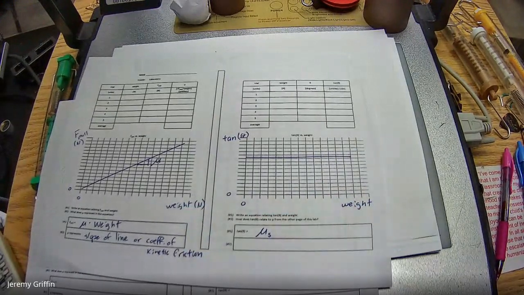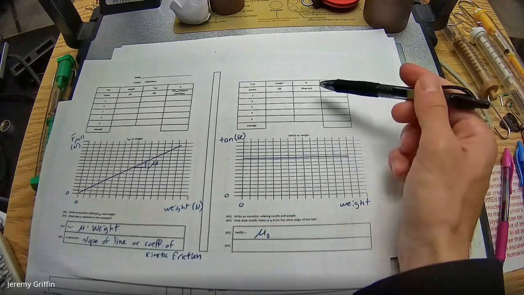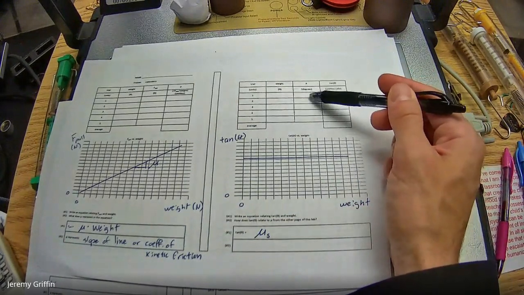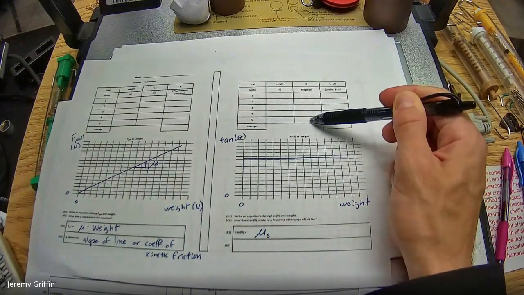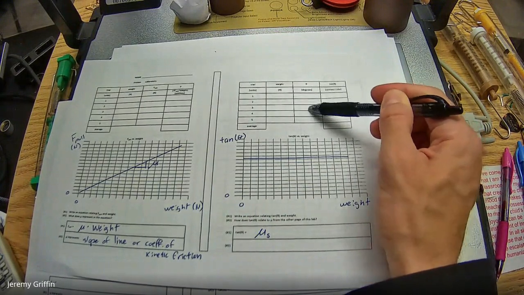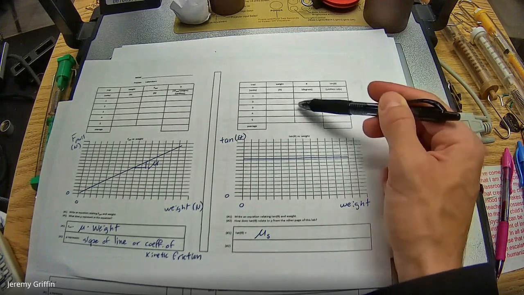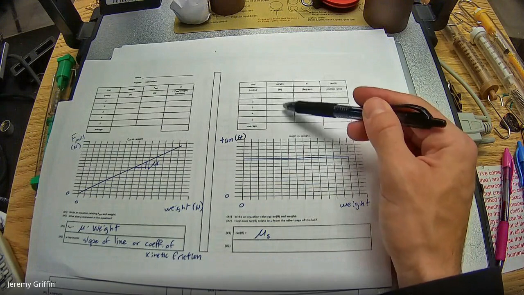Yeah, this is textbook ideal values. Maybe you got plus or minus a little bit. But all the angles that the friction broke at should have been pretty close to each other. Maybe, for example, like 11 degrees, 14 degrees, 13 degrees, 16, 10. But it should all have been pretty close to the same angle, regardless of the weight. Small weights, big weights. Right?